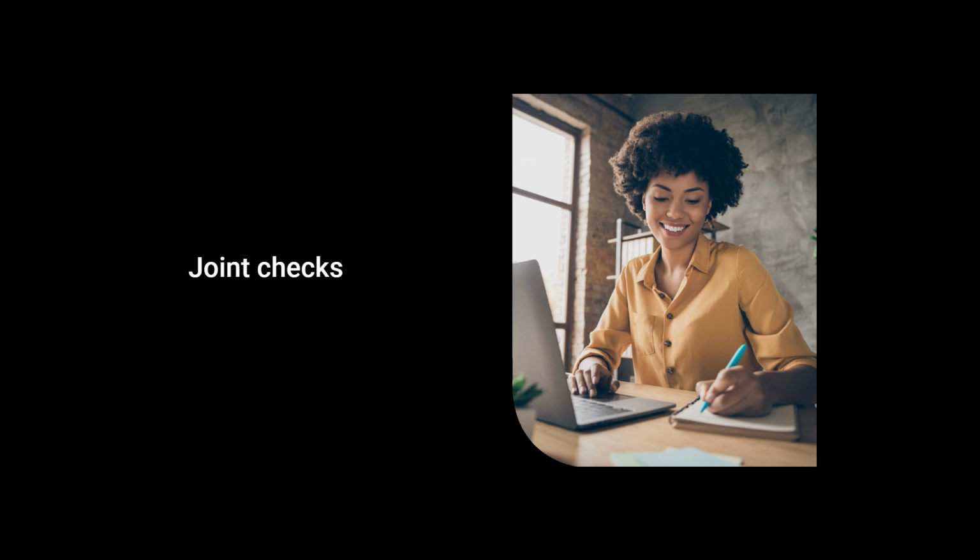Are there times when your business needs to issue one check to multiple payees for work on a project? Let's find out how to create joint checks in Sage Intacct Construction.